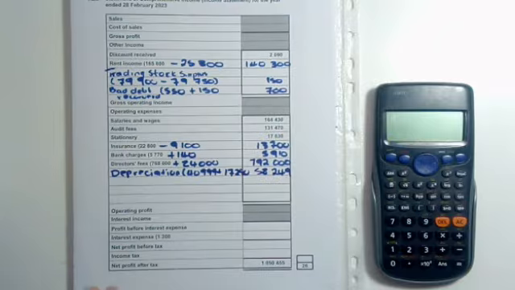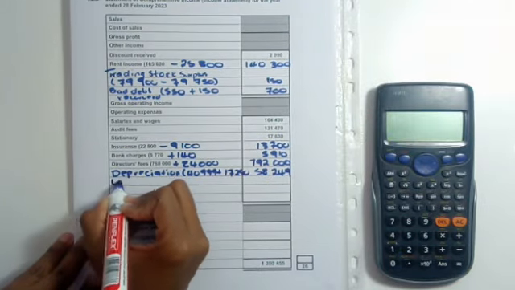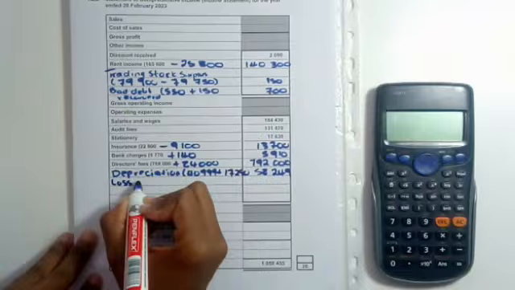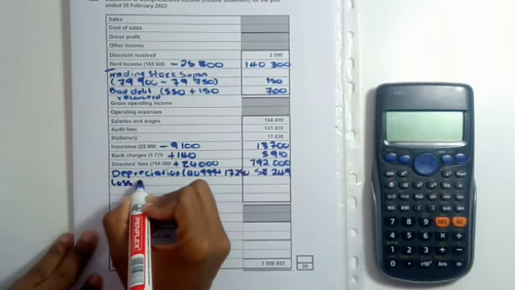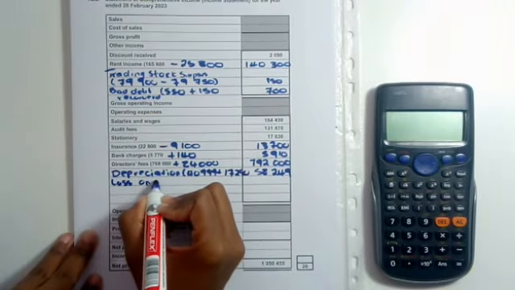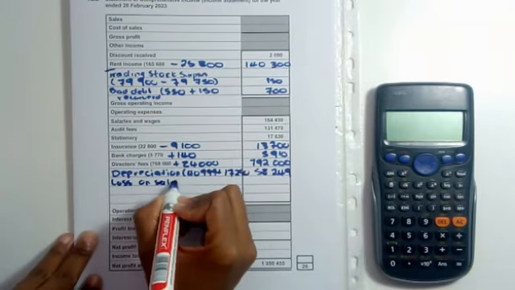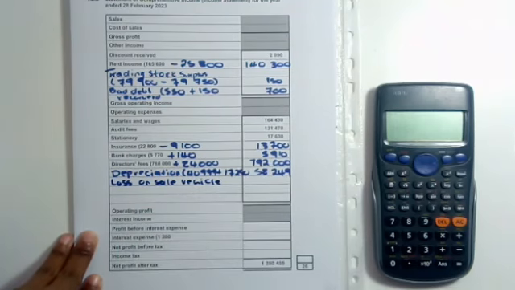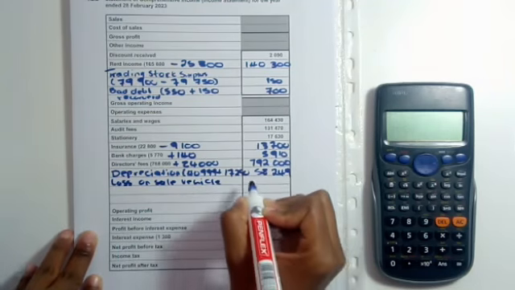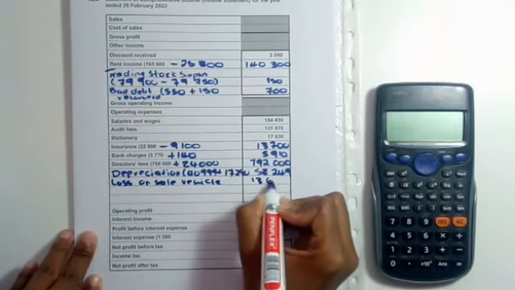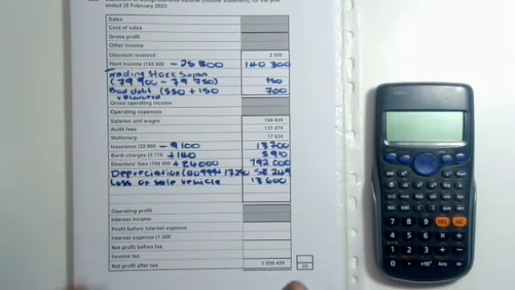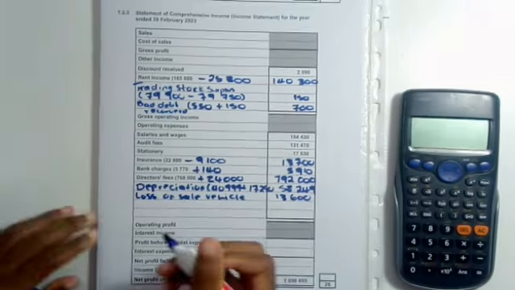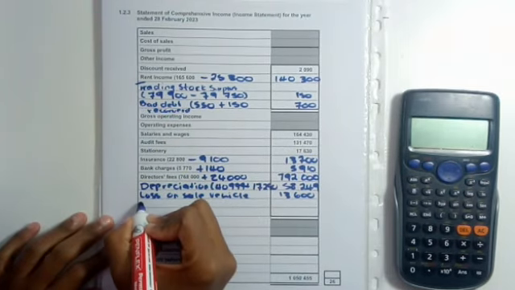And then we also remember that we calculated a loss on the sale of vehicle 2. We calculated that loss and it was 13,600, so we are going to also insert it there. Next we have our bad debts.